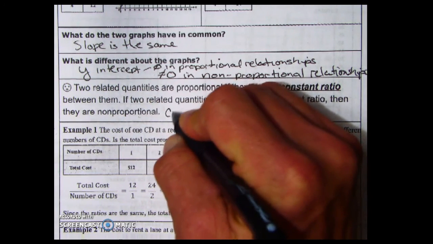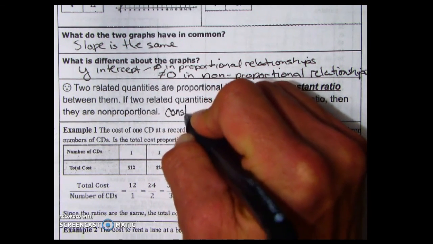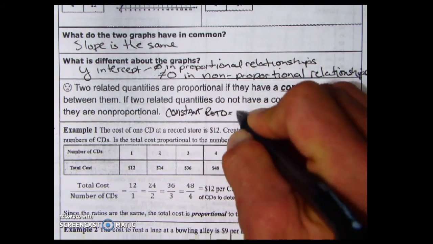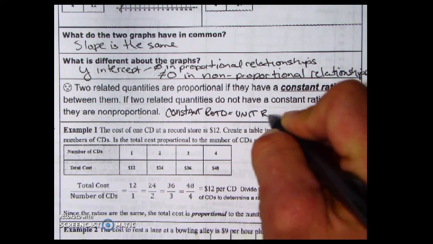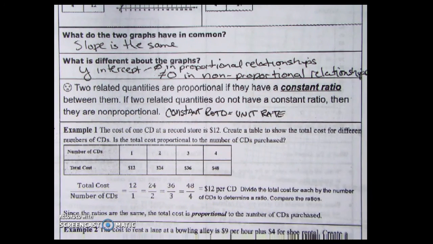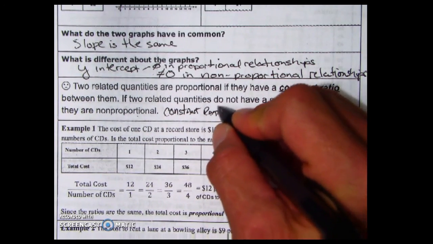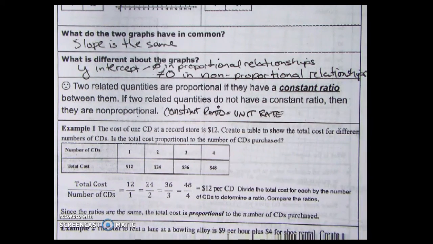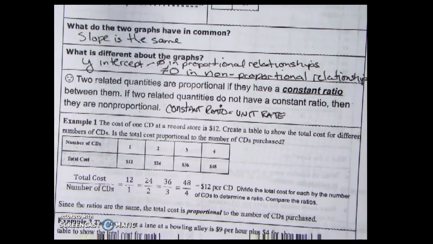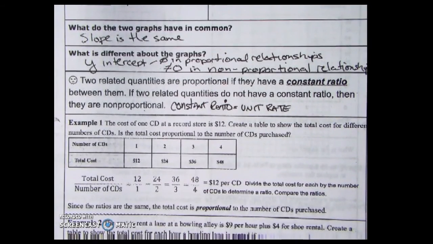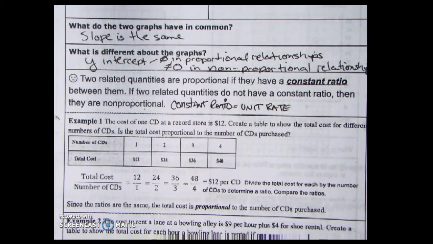We're going to write something in here. Constant ratio equals unit rate. That's what we mean by constant ratio is equal to unit rate. Okay? This whole idea of constant ratio has so many different names, it's confusing.